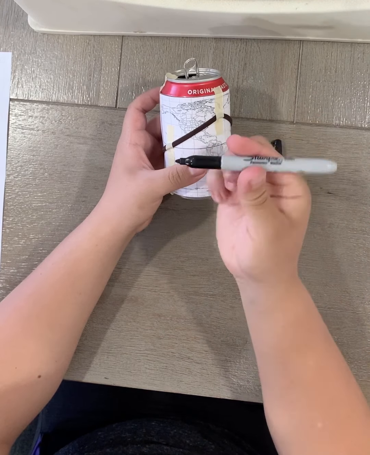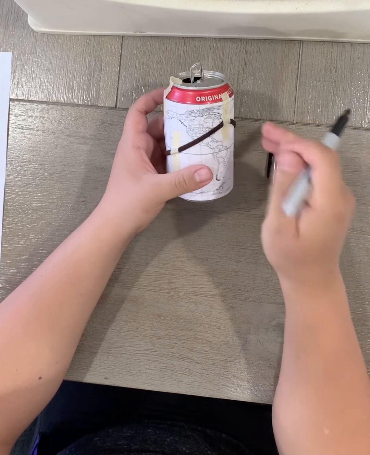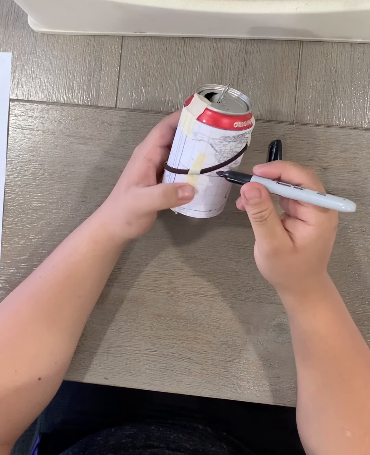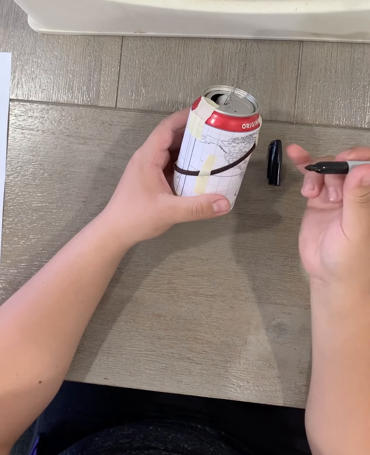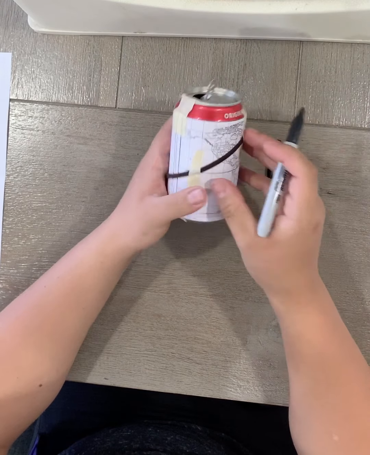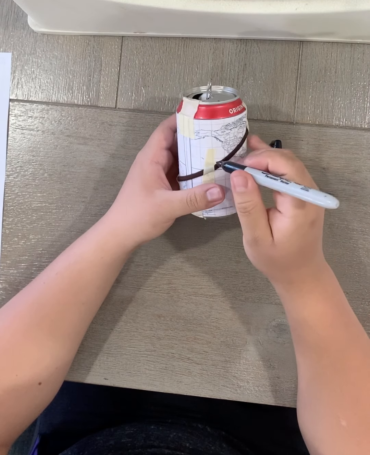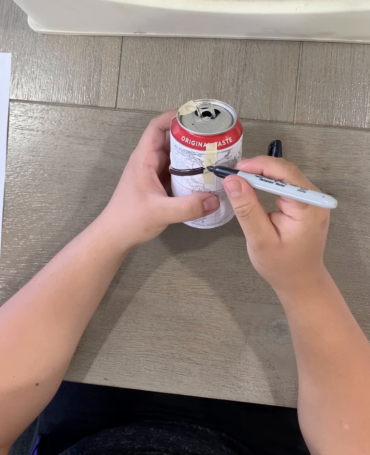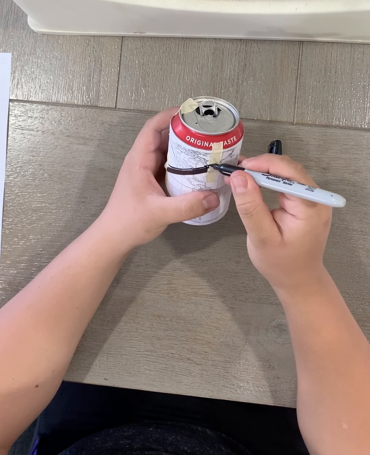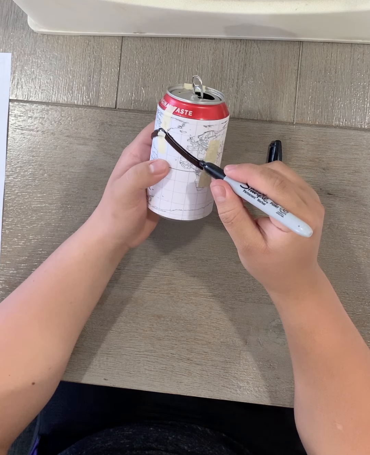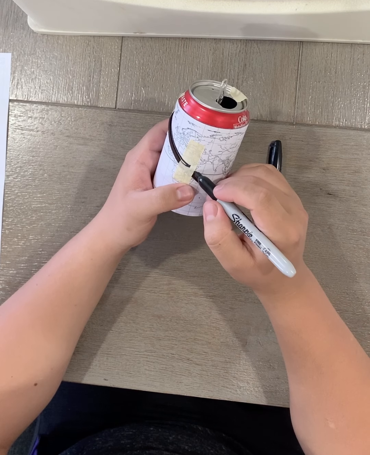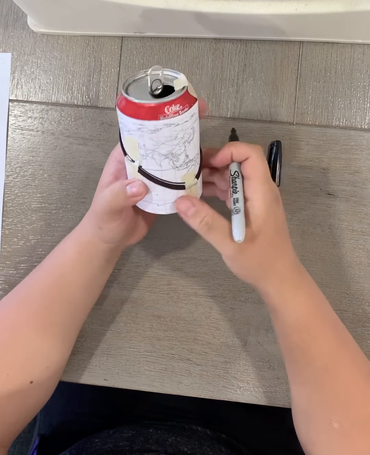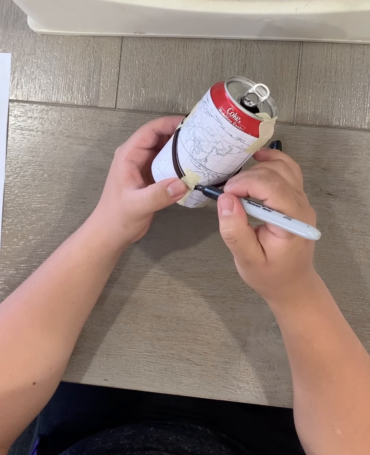So now you're going to want to get your marker. I'm using a Sharpie. You can use a pencil, whatever you have in your house. And you're just going to start wherever you want. Essentially, this is your choice. So I'm just going to follow the top of the rubber band. I'm going to trace over the tape. And then just going over.